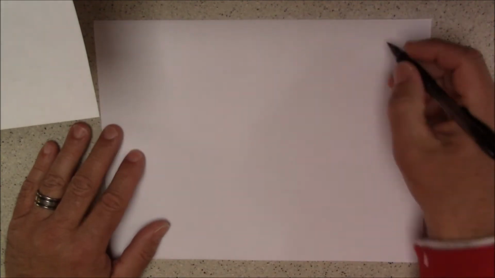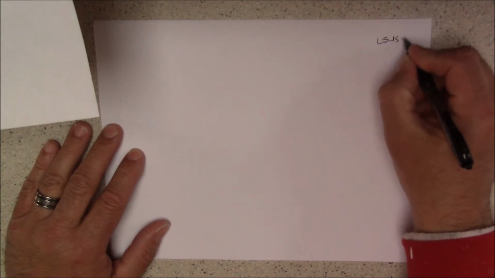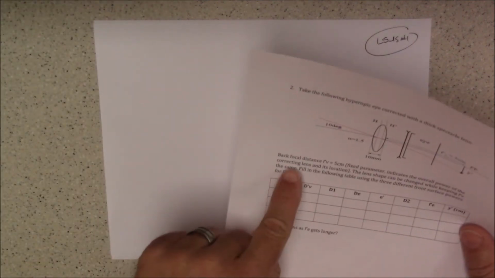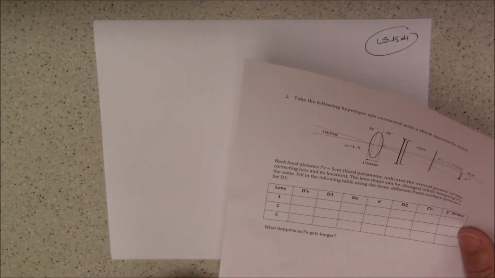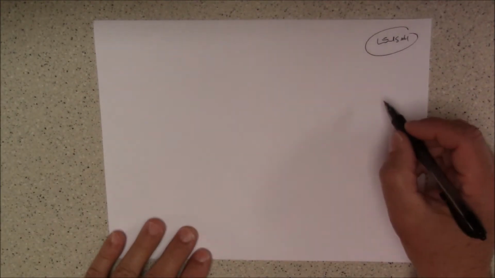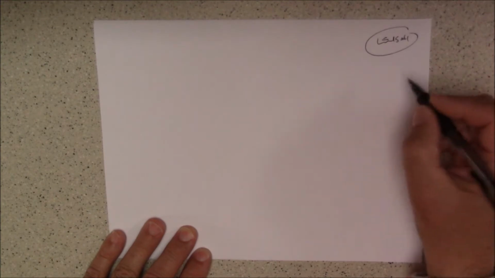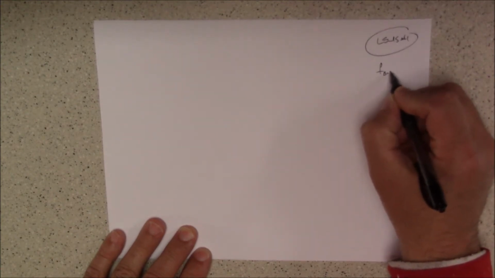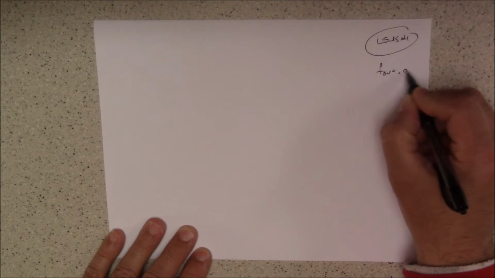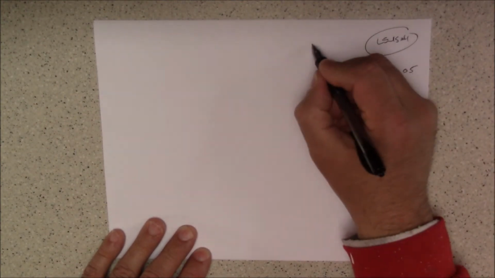So we're going to talk about lens number 1 for the second problem set. Now for this set, the wording is a little bit different. They tell you that the back focal distance is 5 centimeters, and that's a fixed parameter. Rather than giving you the back base curvature or the back vertex power, they're giving you the back focal distance, and across all these lenses that is going to be 5 centimeters.